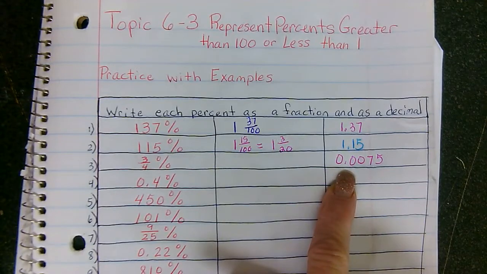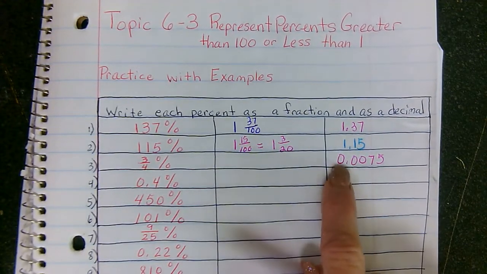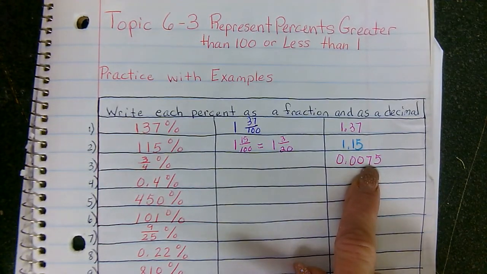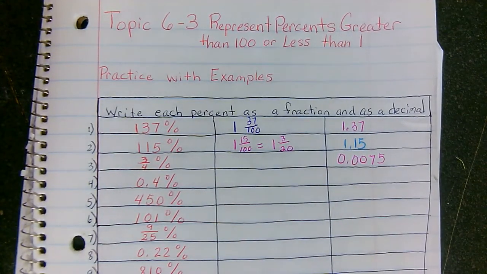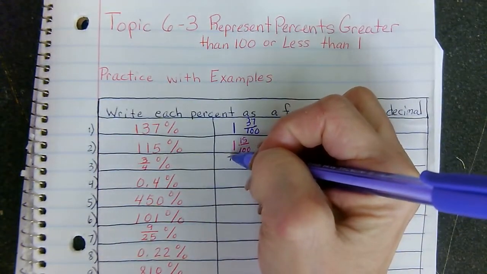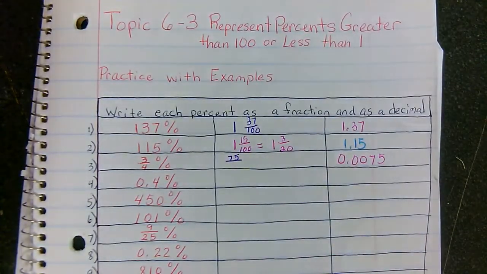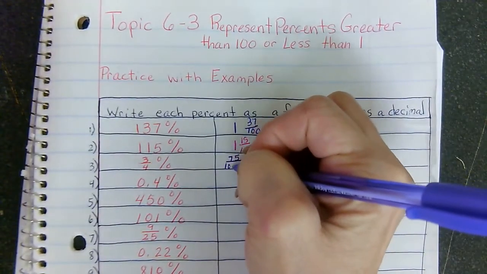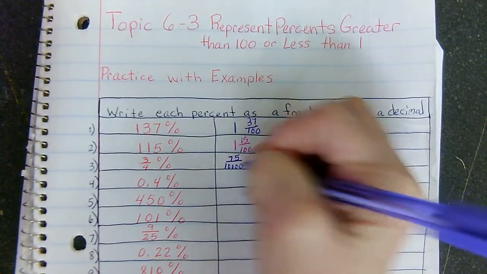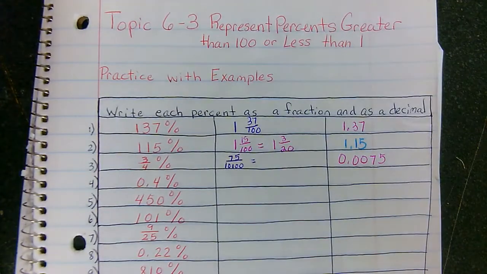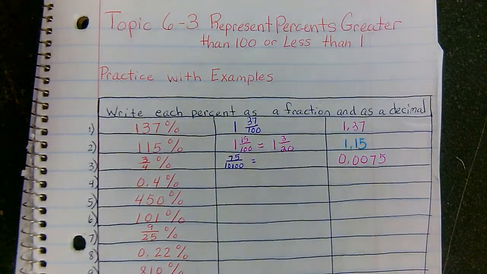Now, if we were to change this to a fraction, 0 is in the tenths place, 0 is in the hundredths, 7 is in the thousandths, and 5 is in the 10,000ths. So I would rewrite this problem, and I would put 75 on top. See? 75 on top. And on the bottom, 10,000. Now this does simplify, okay? Because there is a number that goes into both of these, all right?